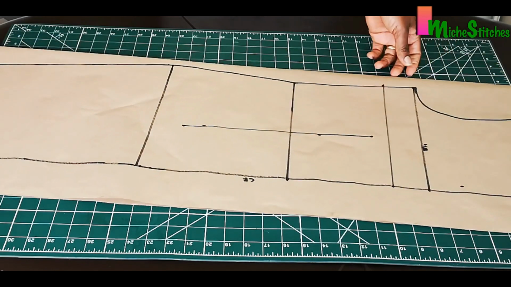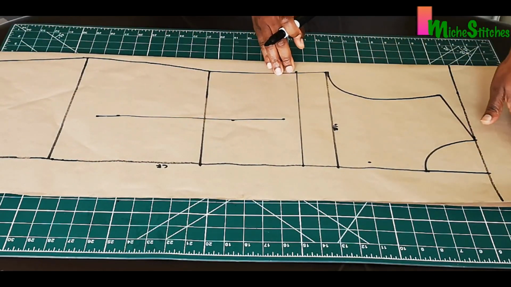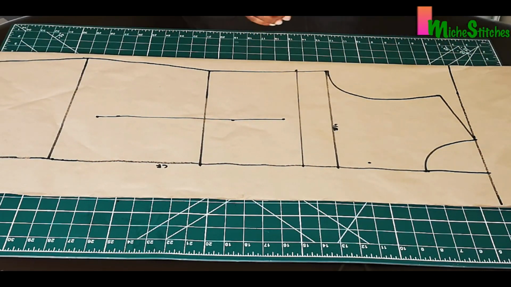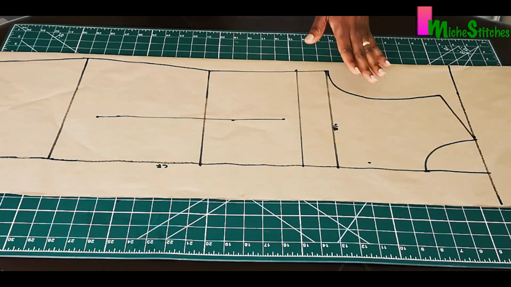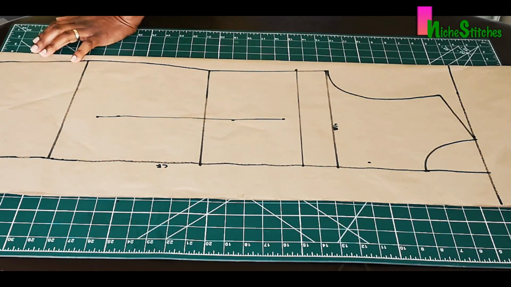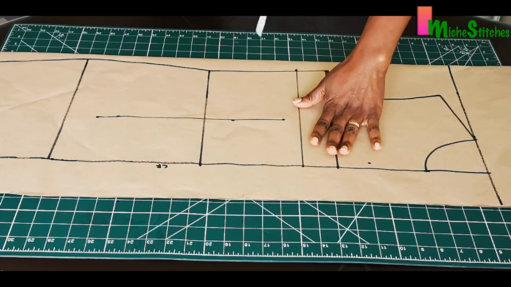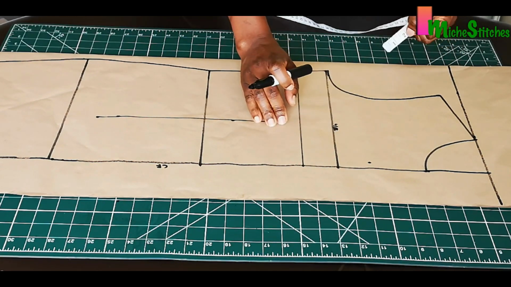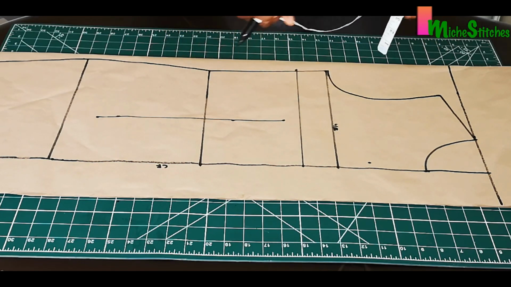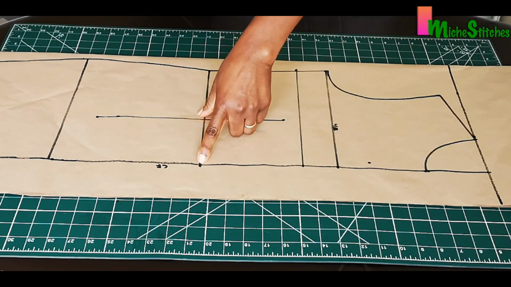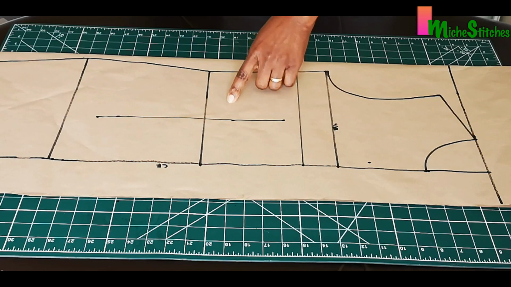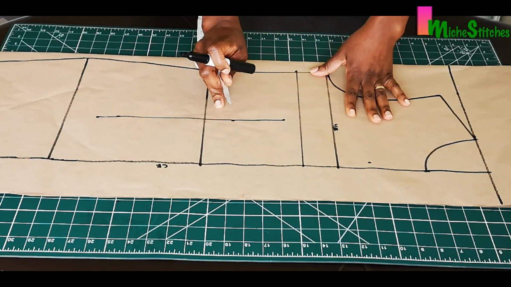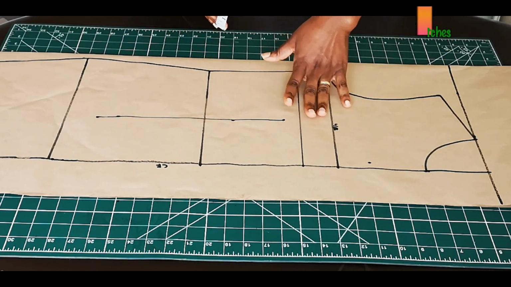Okay, now we're going to go straight ahead to create the pattern for this jacket dress or this blazer dress. Okay, and it's pretty easy to do that. First, we need to determine our break point. If you saw my video of the jackets pattern drafting, I did my break points 1 inch above the waistline. I encourage you to have a look at that video. The link will be in description.